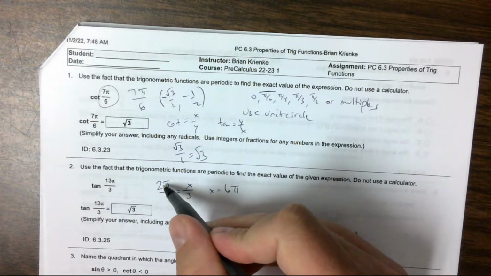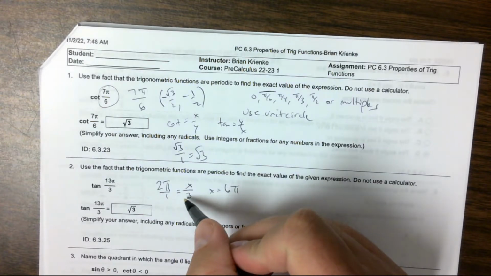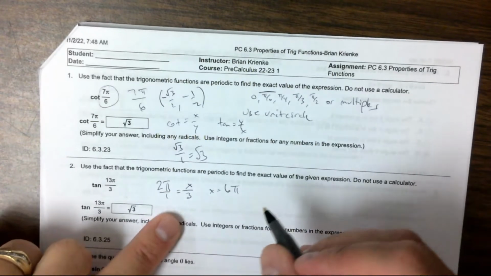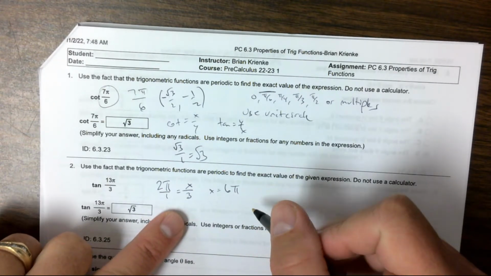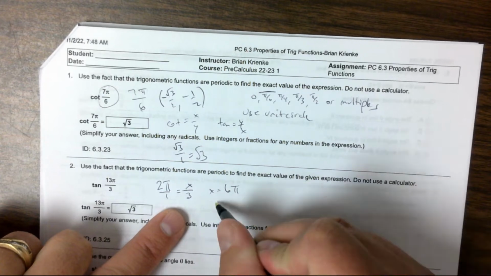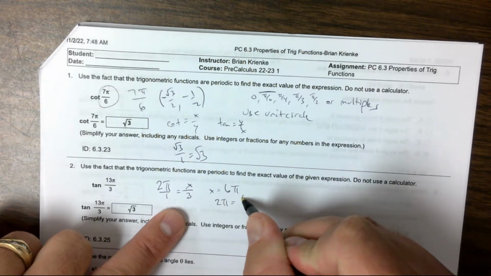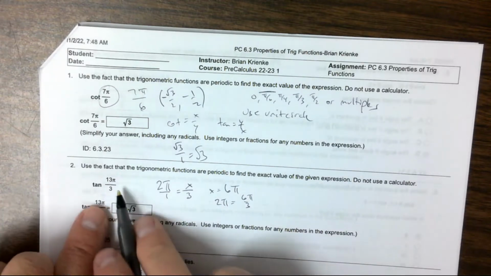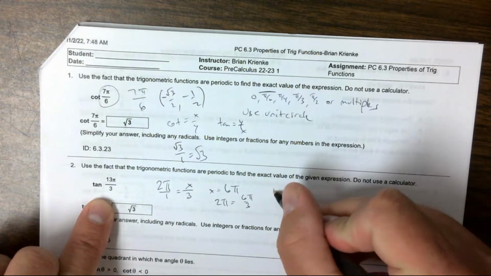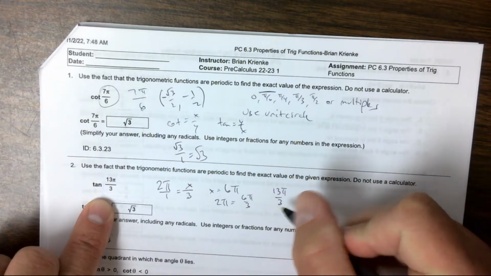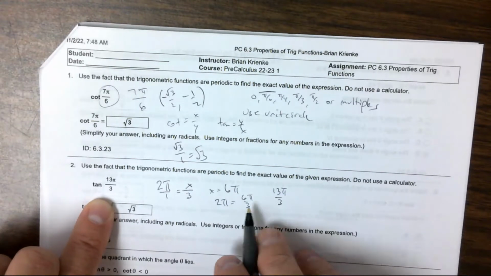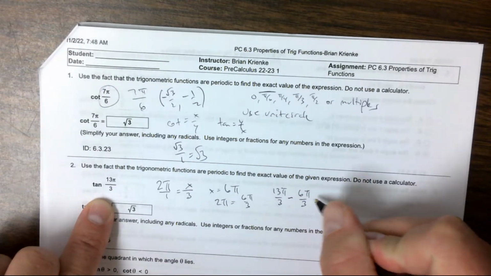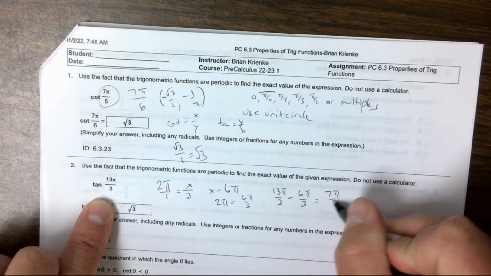You're just doing 2 pi times 3 is 6 pi, and then divide by 1. So in other words, 2 pi is the same as 6 pi thirds. Now, we have 13 pi thirds, and so we want to subtract 6 pi thirds, and then we get 7 pi thirds.